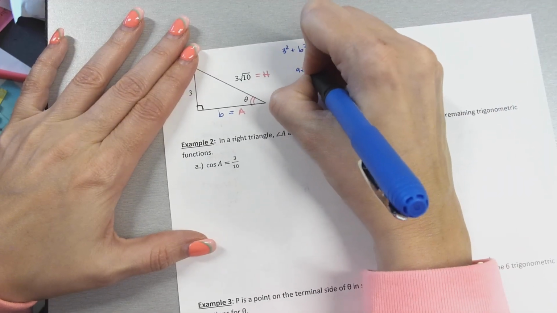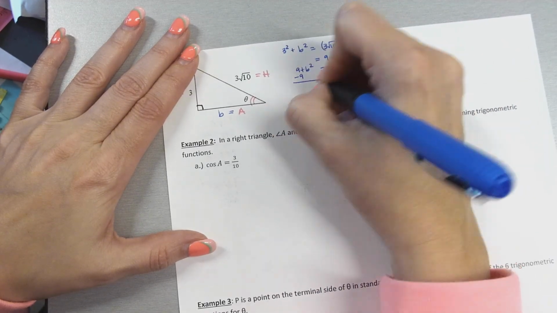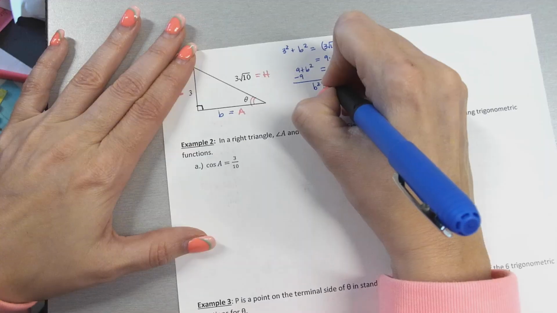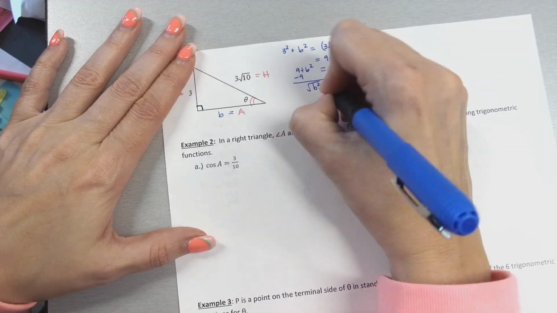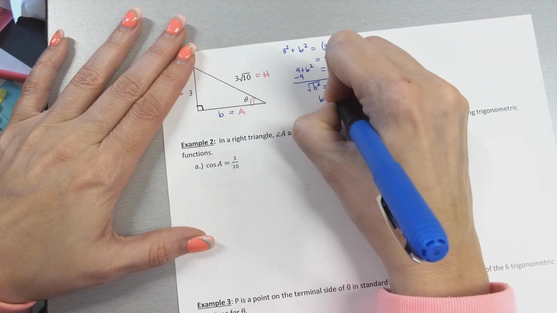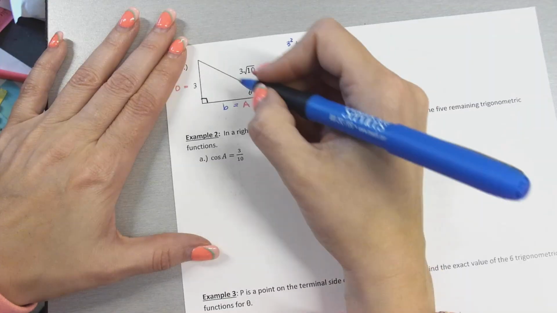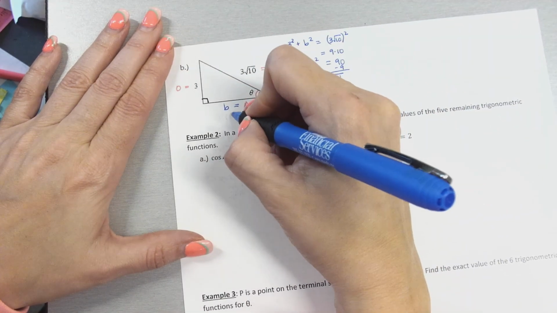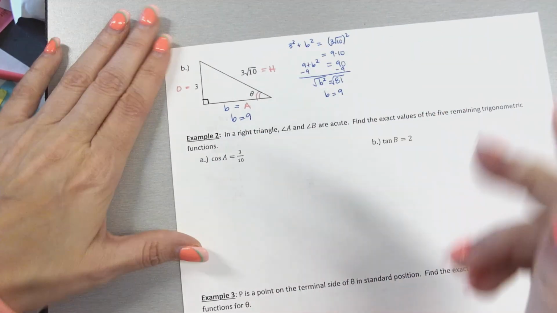9 plus b squared, subtract 9. And then this one is a perfect square. It won't always be a perfect square. But your value for b is going to be 9. So b equals 9. That is our value.